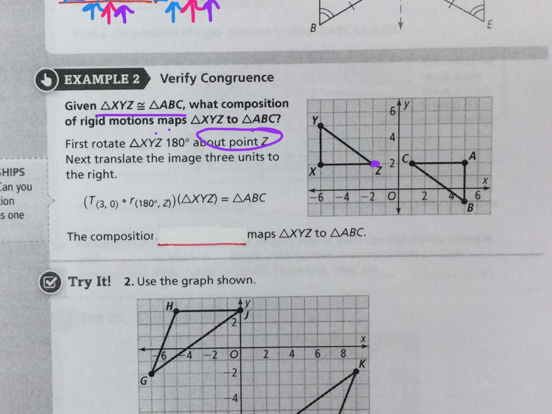So if I rotate Y about point Z 180 degrees, this is what I'm going to do. Well, X is easy. Let's start with X. 180 degrees, 1, 2, 3, 4 would be 4 this way. 1, 2, 3, 4. And that would be where X would be.